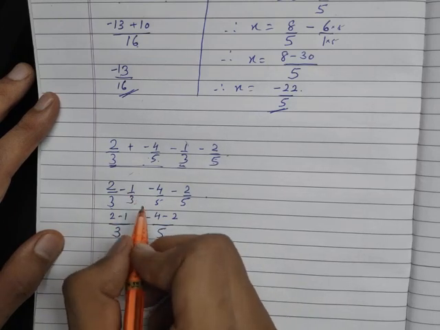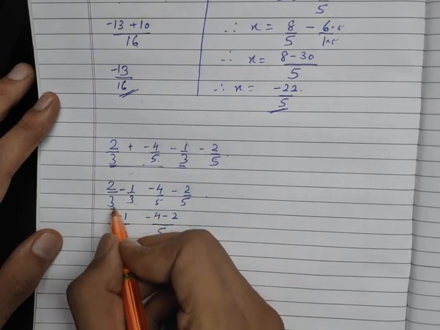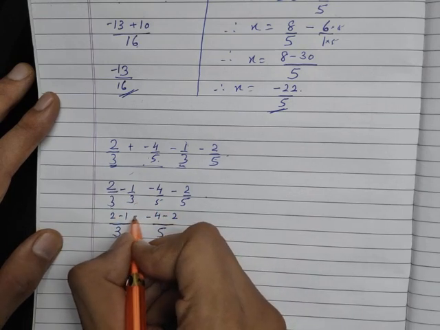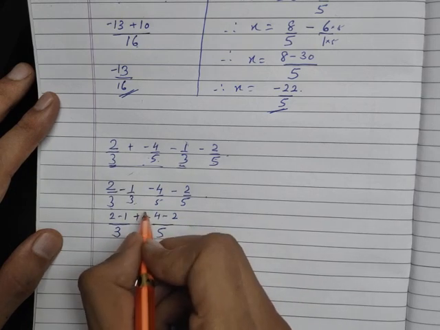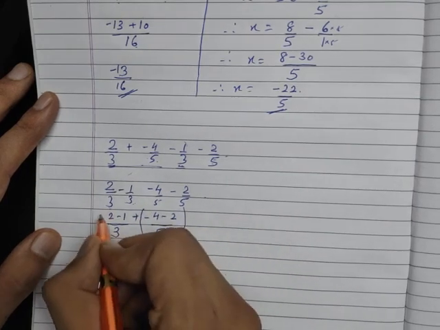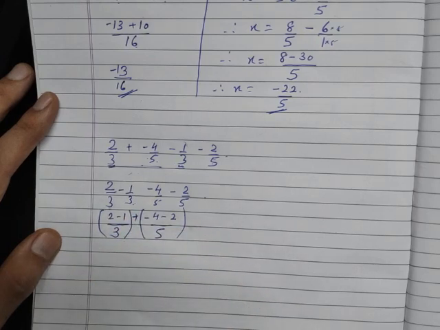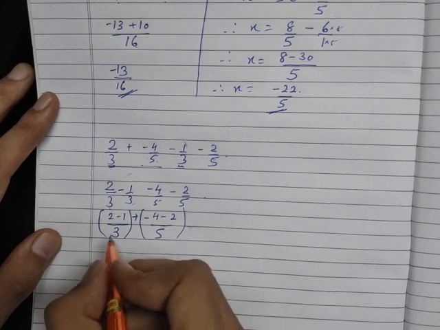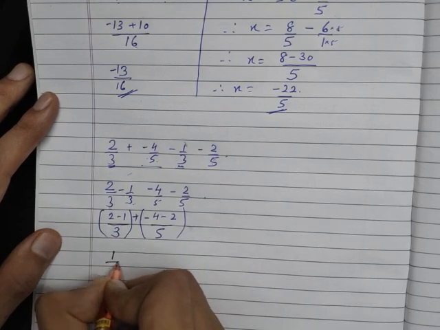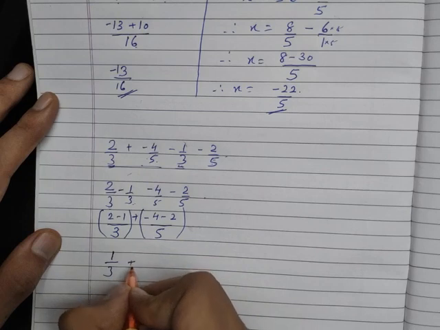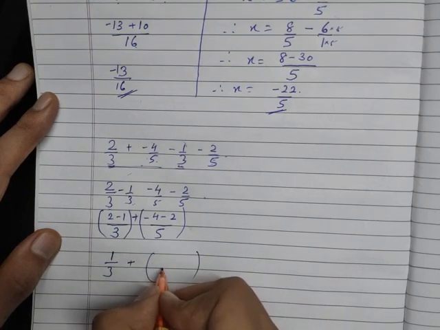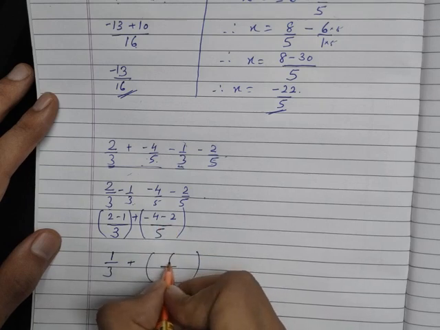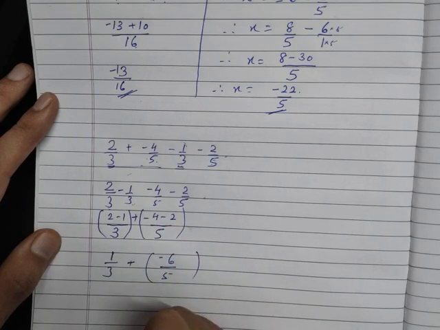Now just one thing: because this has become one term and this has become a second term, I can, if I want, put plus in between. I can't put minus, I can put plus. So 2 minus 1, 1 upon 3 as it is, plus as it is. Now I'll solve this bracket. Upon 5 as it is, minus minus plus, 4 plus 2 is 6, but the greater number's sign is minus, so minus 6.